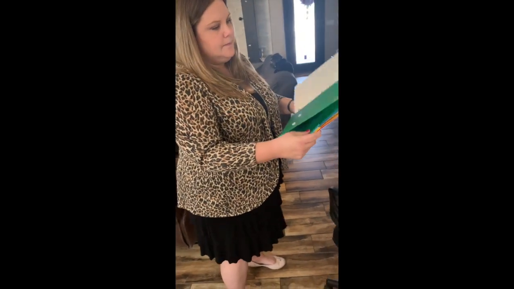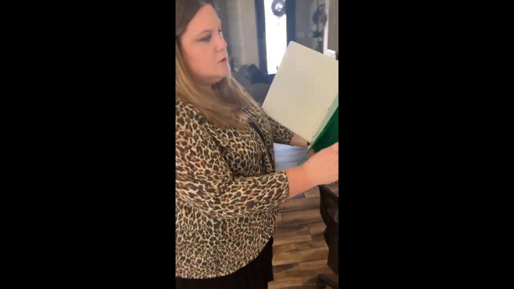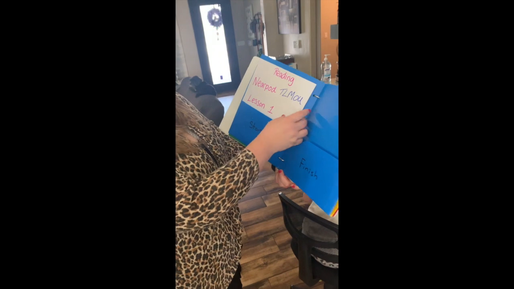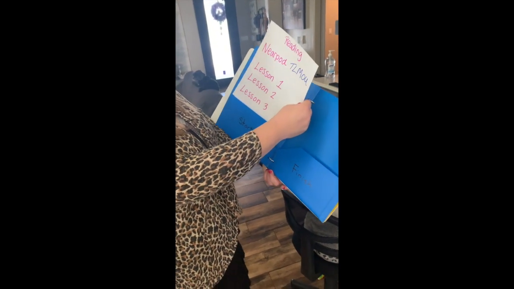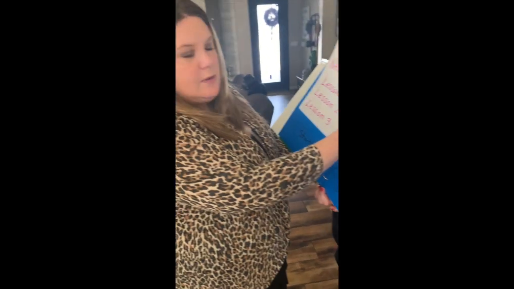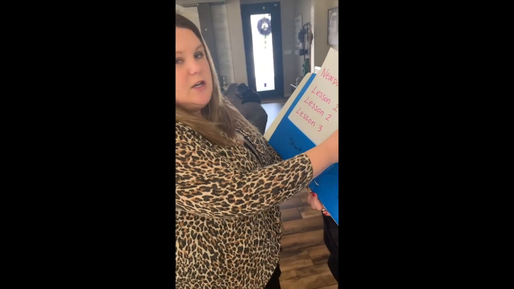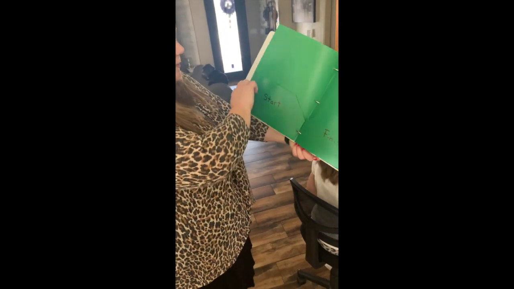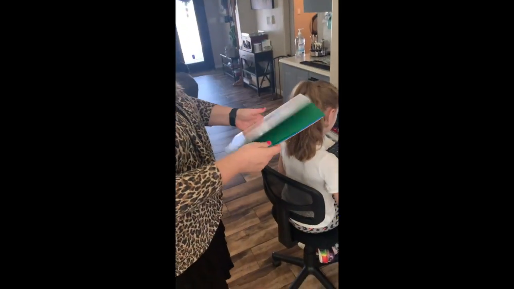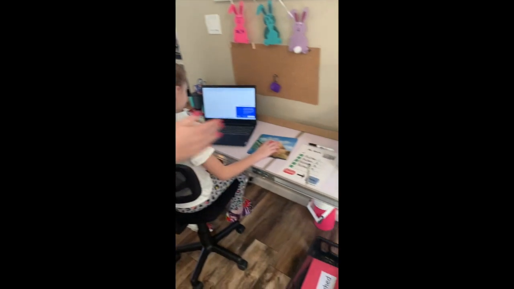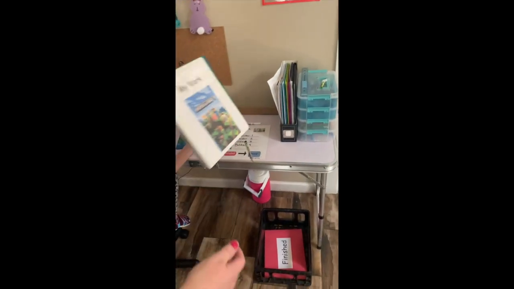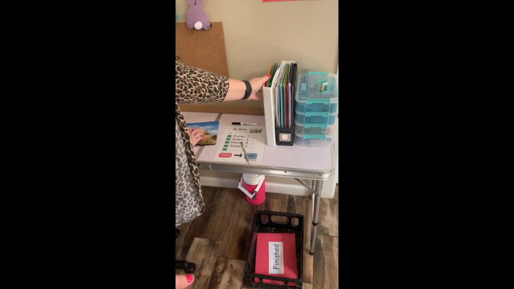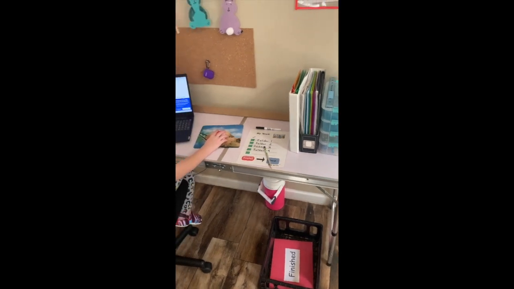Okay, so while she's logging into the code, one thing that you want to do, especially for this distance learning, is if they're doing more than one lesson, write it down. So that way before they even start, they know how many lessons they have to do. Also, I put it in this binder, so as you can see, her desk is organized and there's a space just for this binder right here. So that way she has everything she needs.